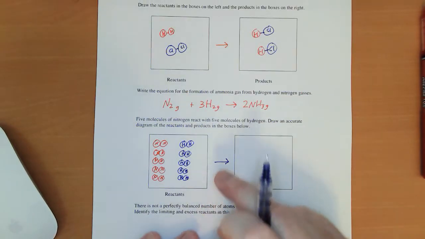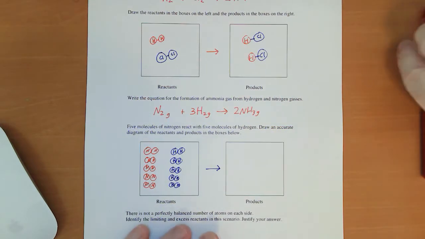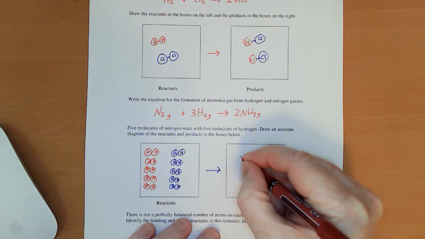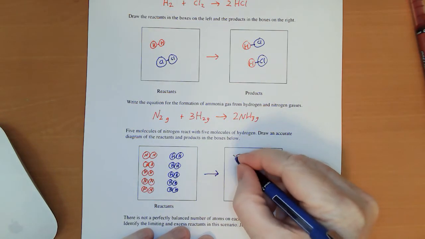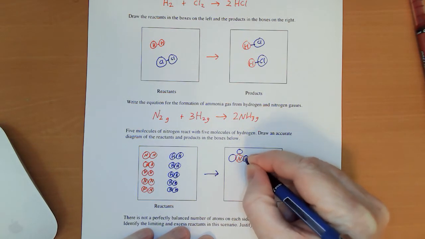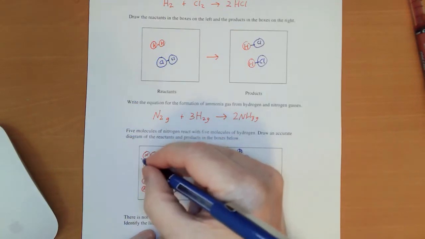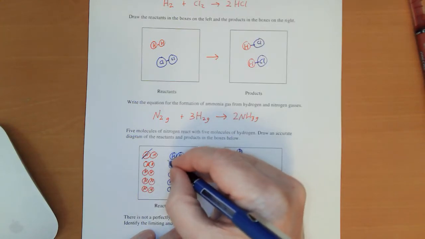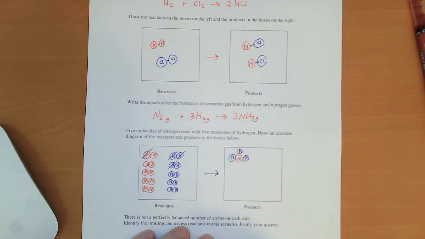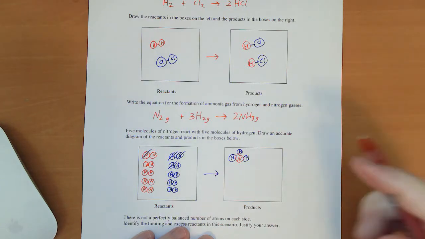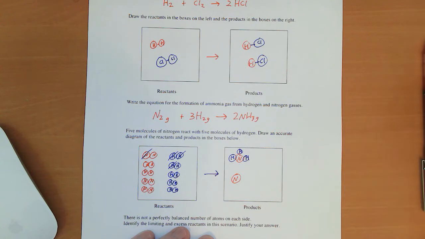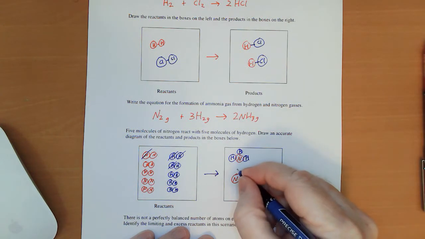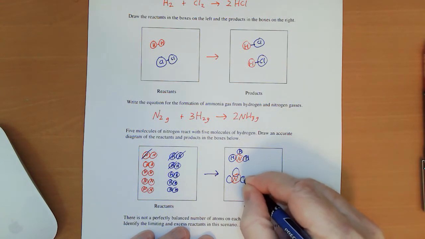Now, we're going to make an NH3. So, here's an N. Boom. And it's got 1, 2, 3 hydrogens, H, H, H. Now basically, I just used that, and I used that one, and that one. Now let's do another one. N. Boom. Now I've got 1, 2, 3.